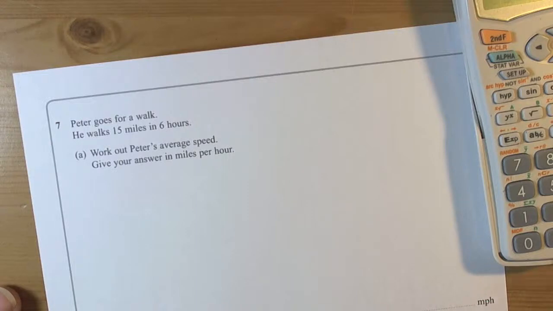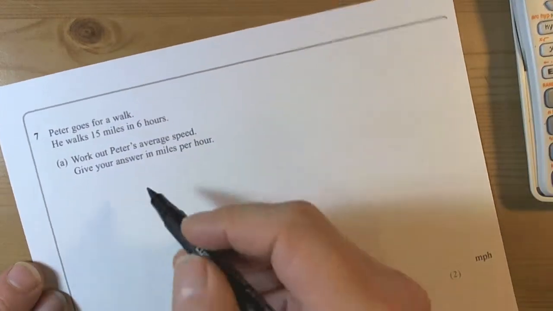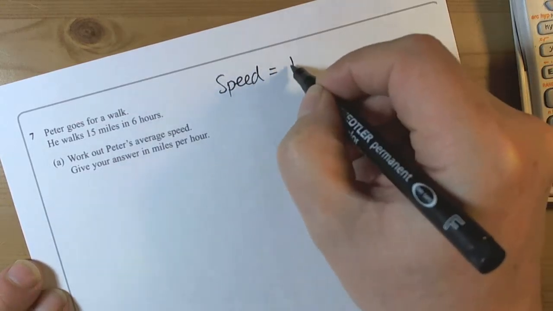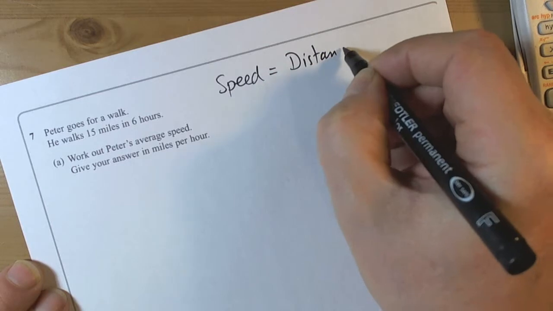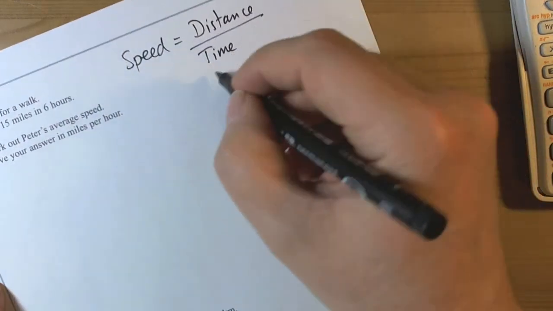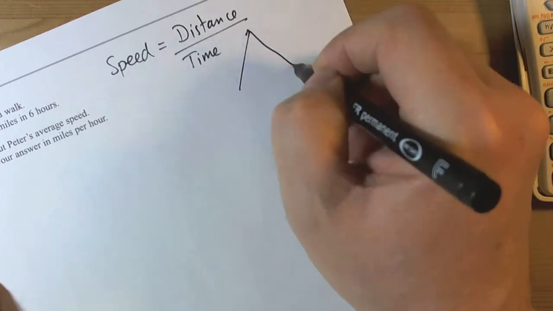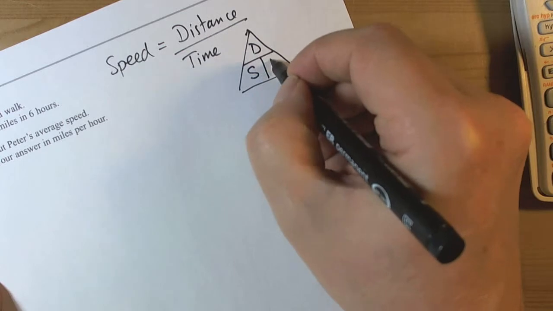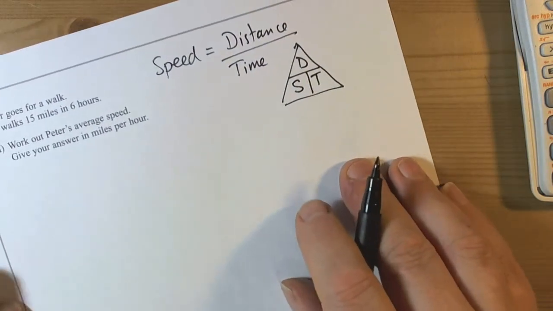Okay, so here we've got a question on speed, and therefore we're going to have to think of the formula. So speed is equal to the distance travelled divided by the time taken for the journey. And lots of people like doing the triangle with this. So if you prefer the triangle approach, then the speed is equal to the distance divided by the time.